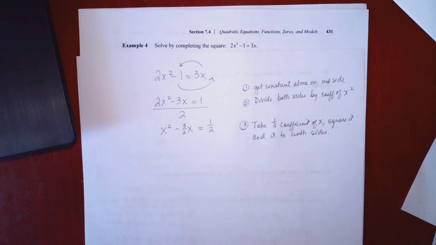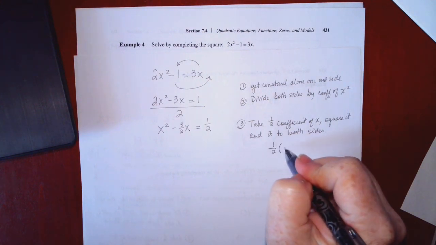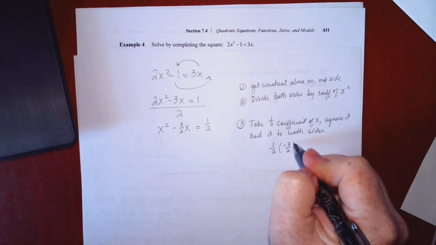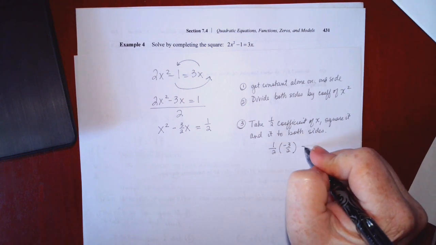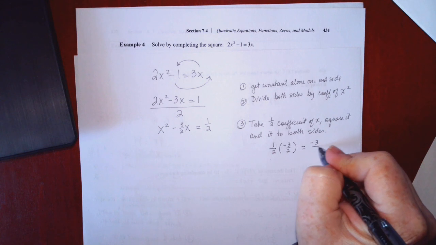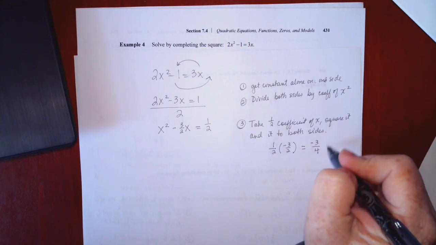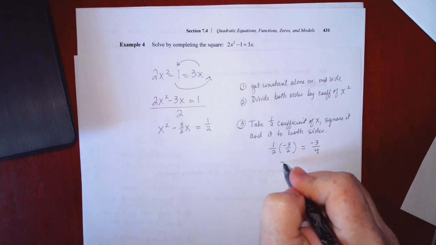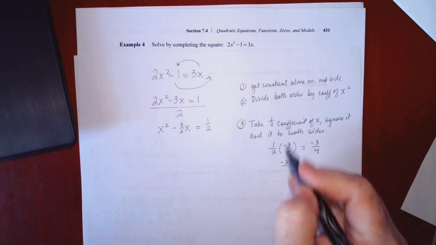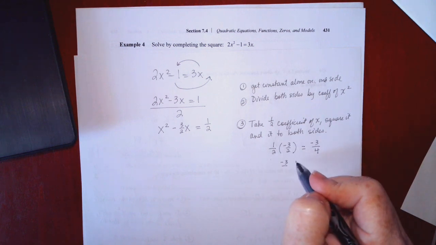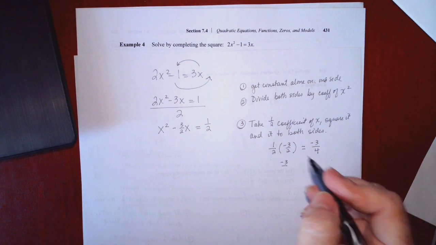Okay, so I'm going to take half the coefficient of x, which was negative 3/2. Half of negative 3/2 is negative 3/4. We're going to square that. Yeah, I was just doing this over here on my scratch work. Okay, and you can do it in the middle, that's perfectly fine.